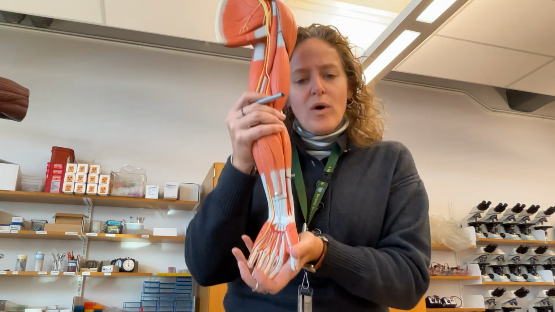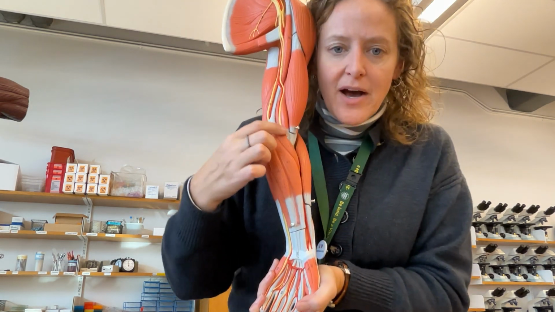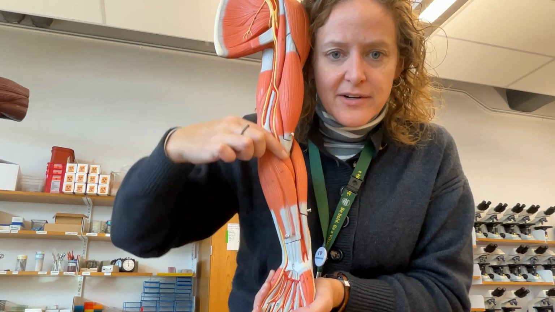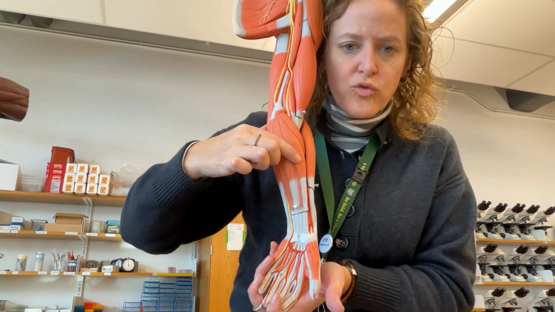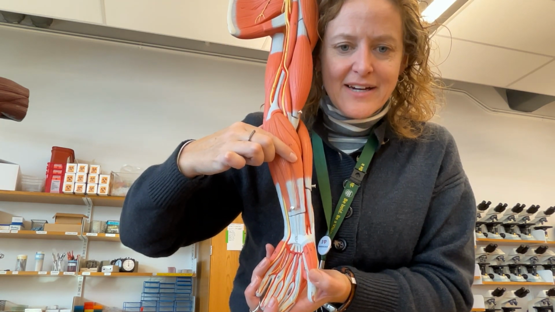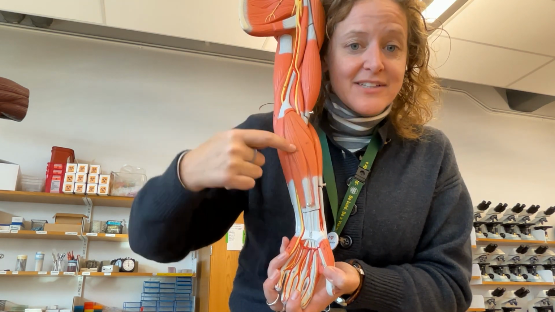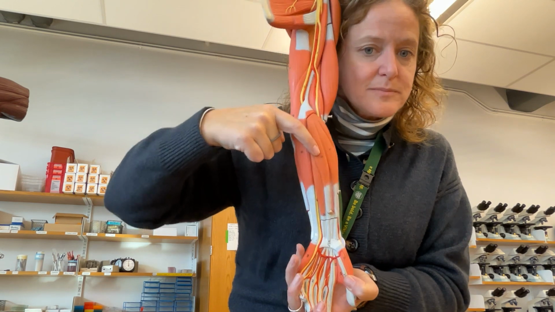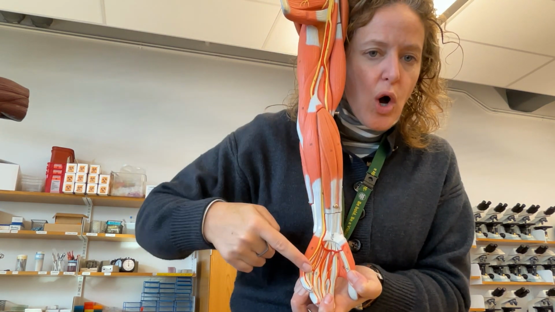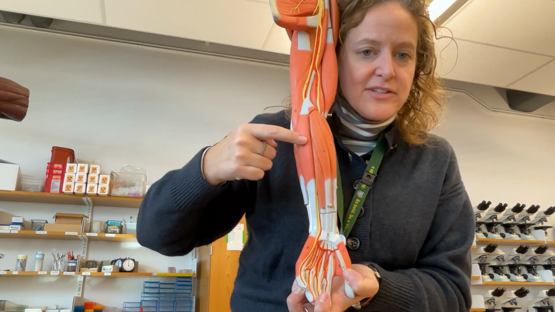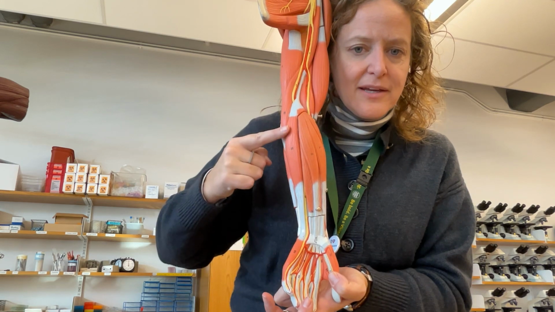Break it down. Once I know what side I'm on, remember the palm side flexors. The highest one is the pronator teres. Next one down, flexor carpi radialis. Why? Same side as the thumb. The one in the middle on the flexor side is the palmaris longus. The one farthest over, flexor carpi ulnaris. Flexor, and I'm on the palm side, carpi ulnaris, same side as the pinky.